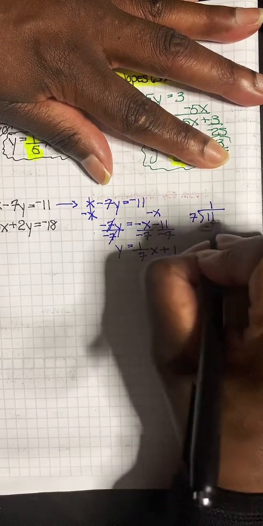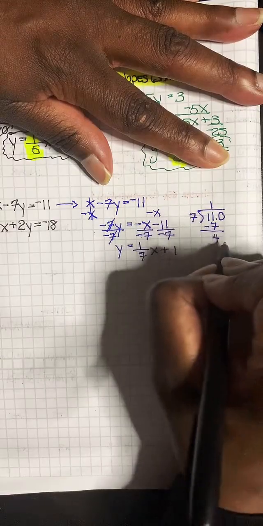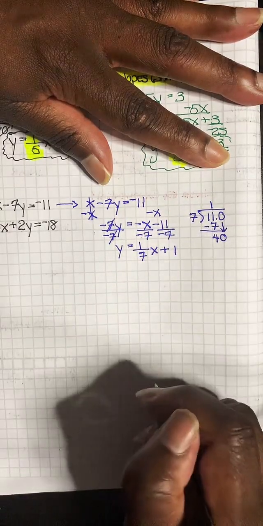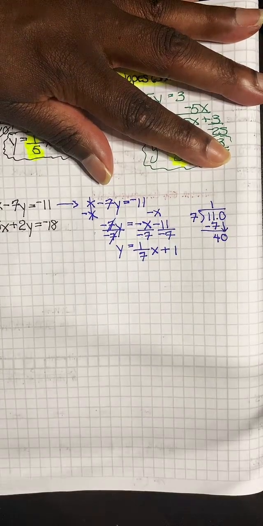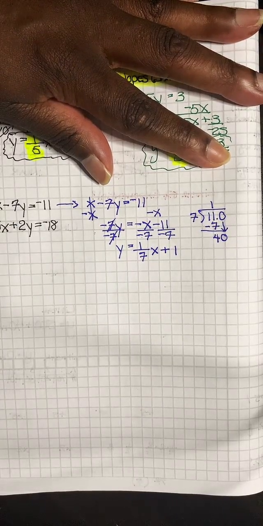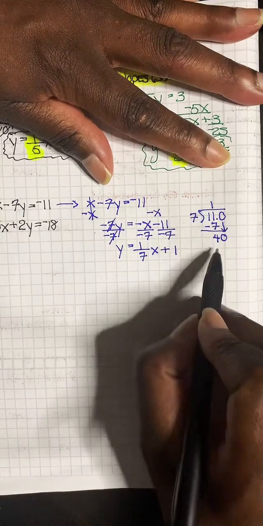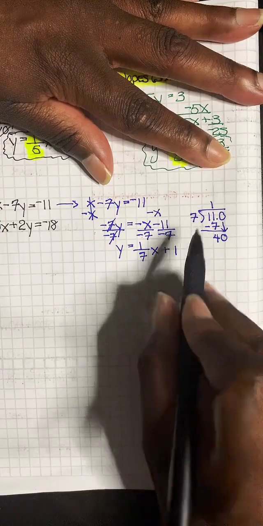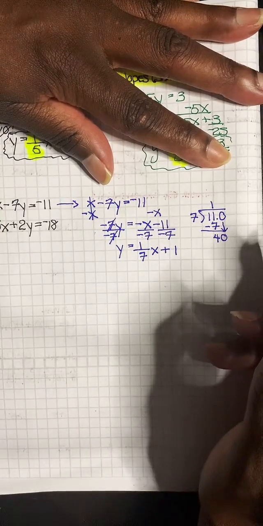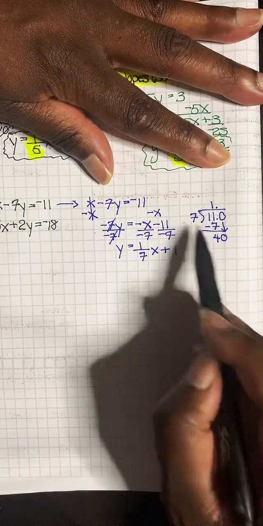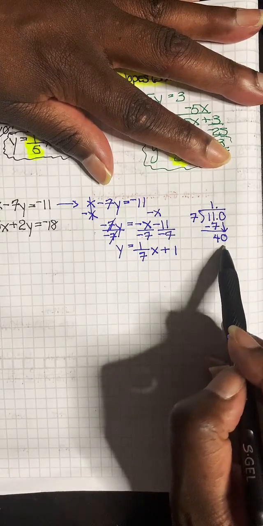And the reason why I'm doing this by hand is because when you take the GED, you can't use a calculator. Now, if you want, you can figure out 1 and 4/7. You can leave it as a mixed number. Or you could say, all right, how many 7s can go into 40 without going over?